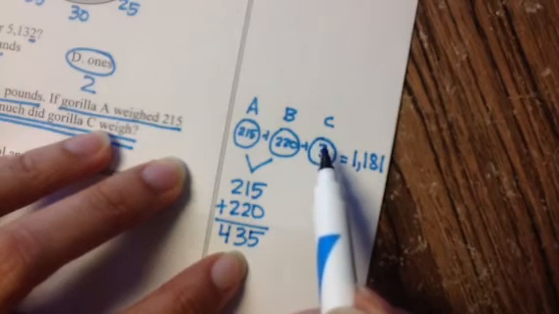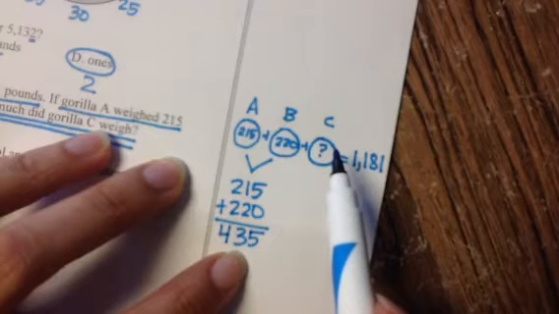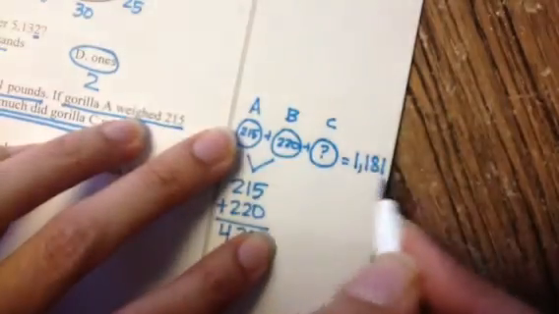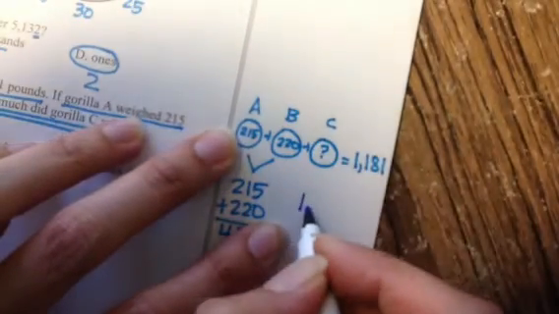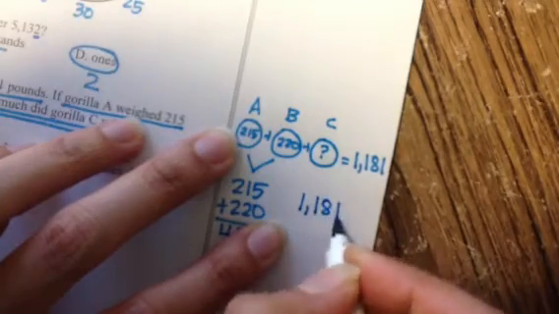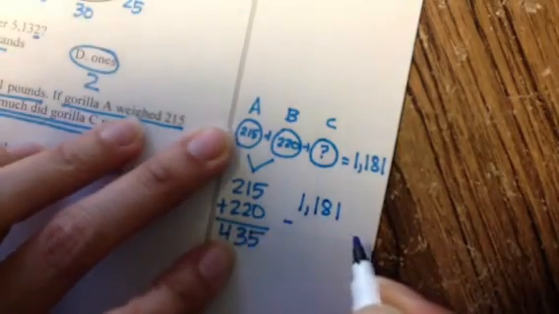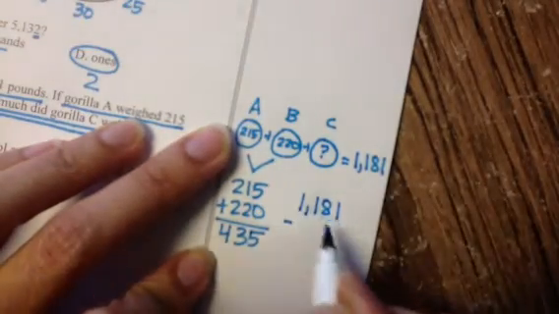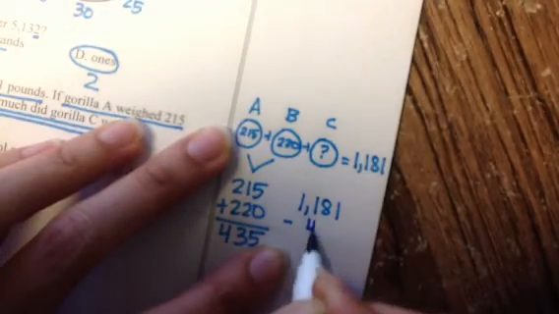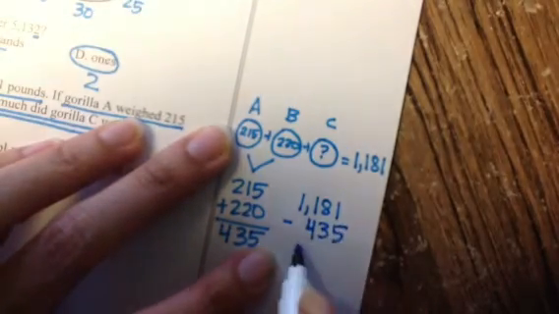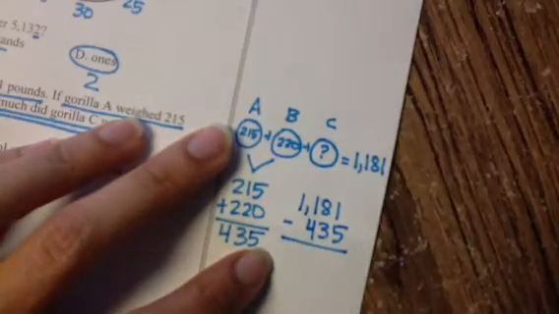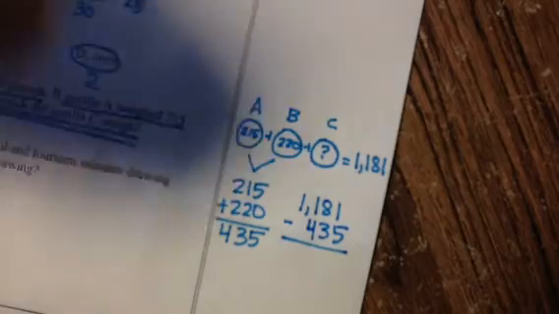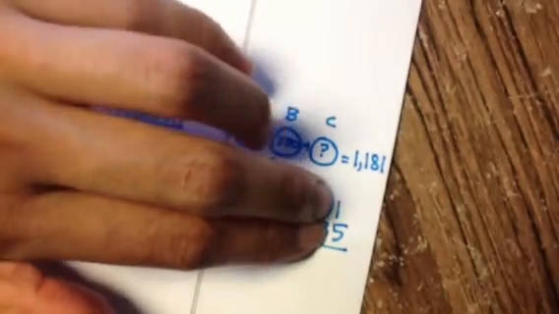Now, since I don't know that, what do I do? I will subtract, okay? So take this 1,000, so we write the biggest number on top, 1,181, and I will subtract the 435. Now make sure, look, this is 400. So I have to write the 4 in the hundreds place, which is right here. 435. And let's subtract. So same subtraction rules, okay? Don't get confused and don't get scared because it's thousands. We can do it. So first we start there.